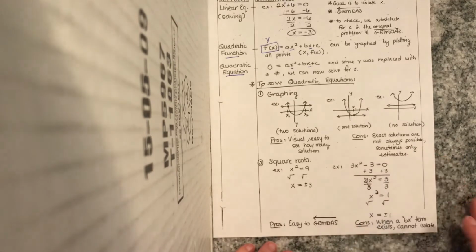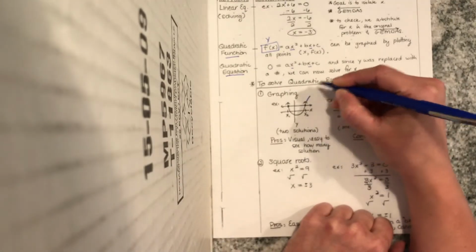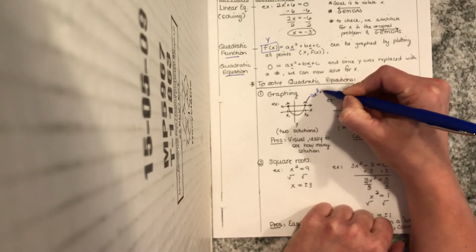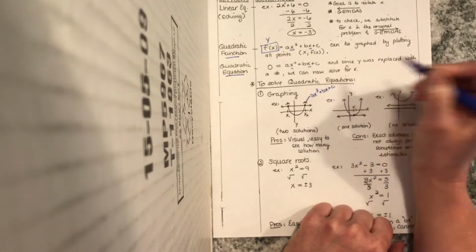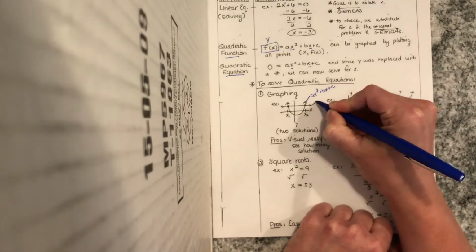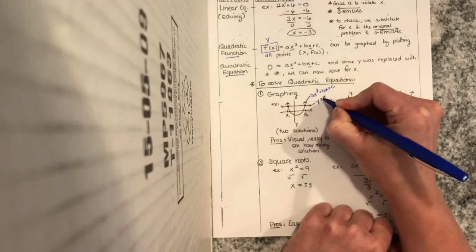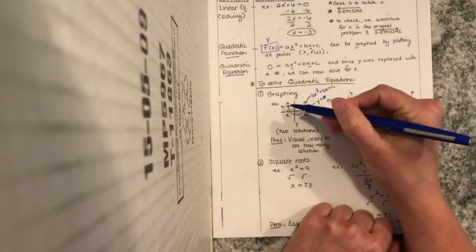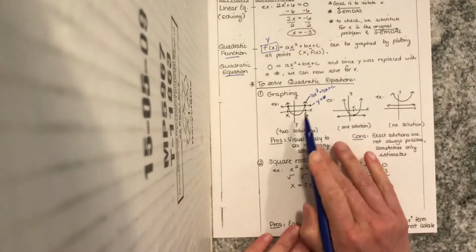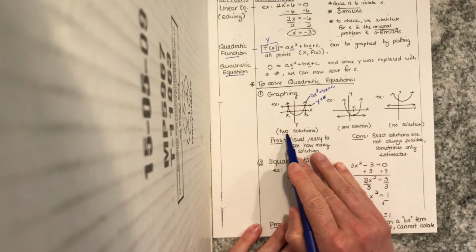Back in chapter 7, we worked on solving by graphing. The parabola, or the U-shaped graph, would be your quadratic. So we're working with quadratics in standard form, ax squared plus bx plus c, and then whatever number it was set equal to would have been your horizontal line. Where the two graphs cross each other, those x values are your answers. So if your parabola and your horizontal line cross twice, you have two solutions.